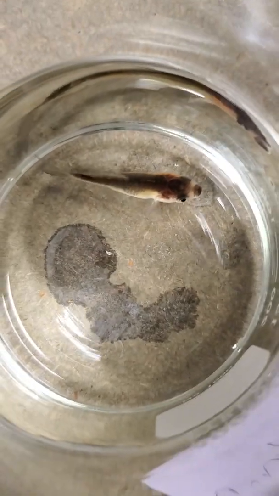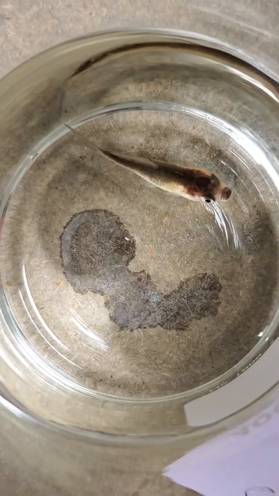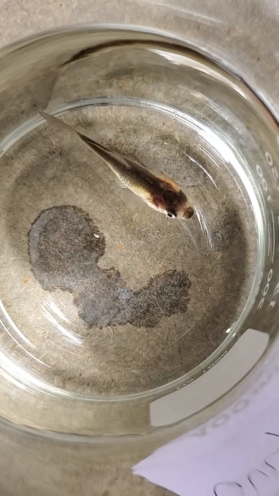And time. We're going to go back to our control goldfish. It is 18.1 degrees Celsius. And start.